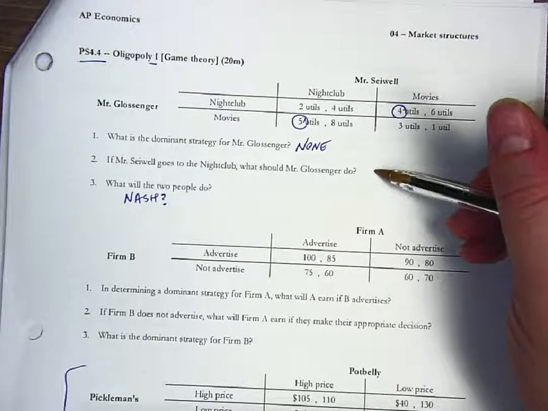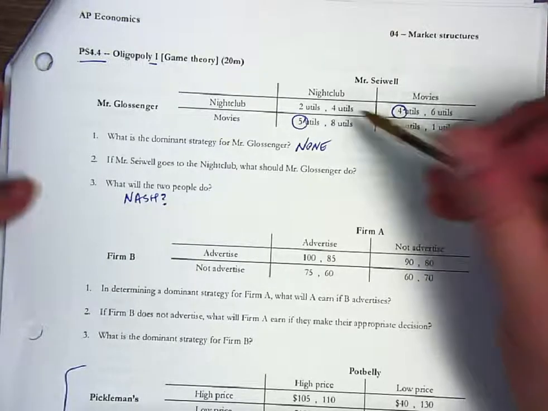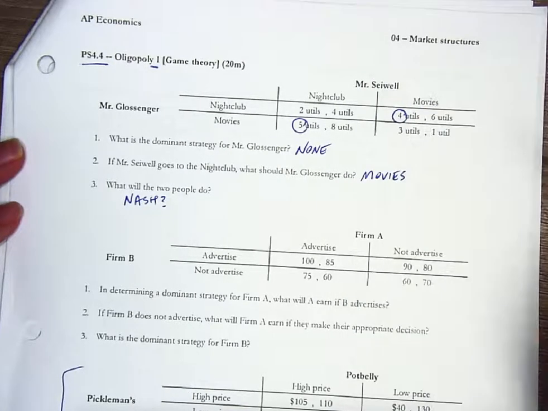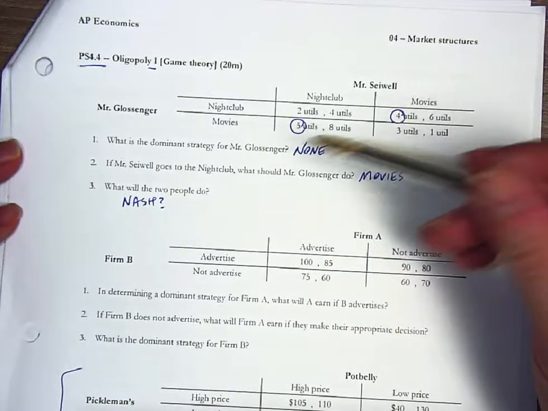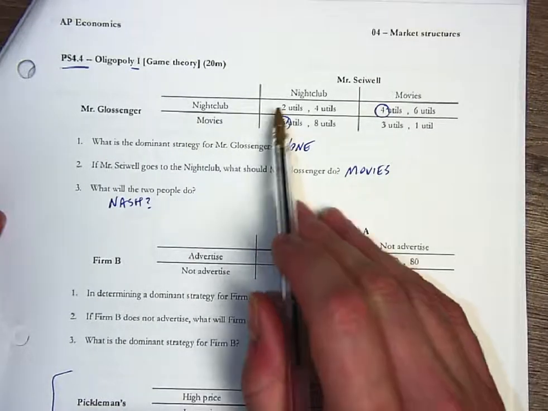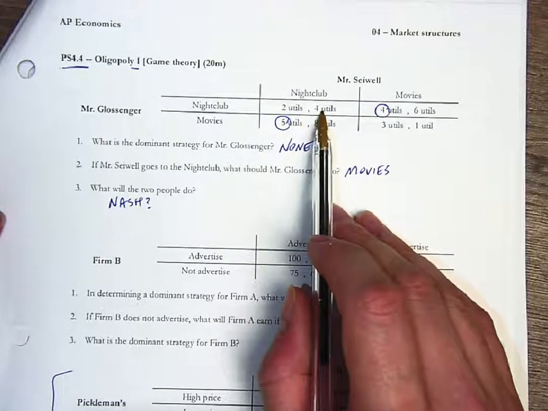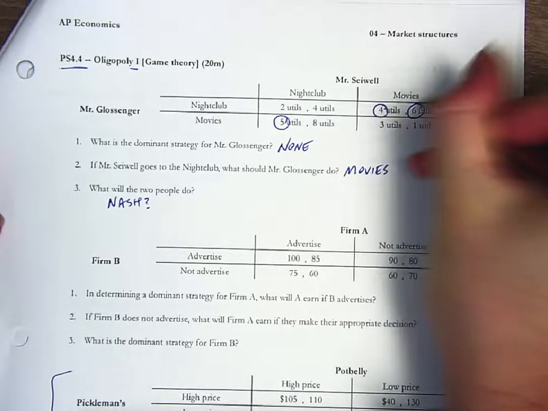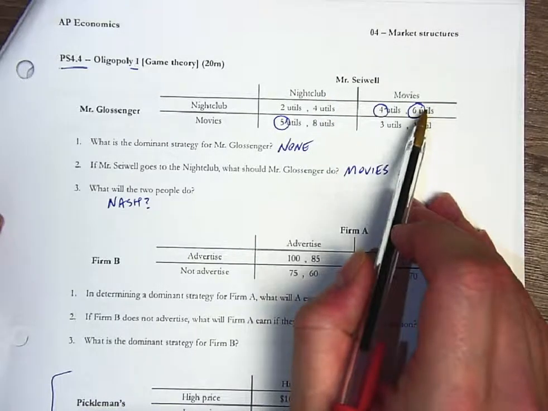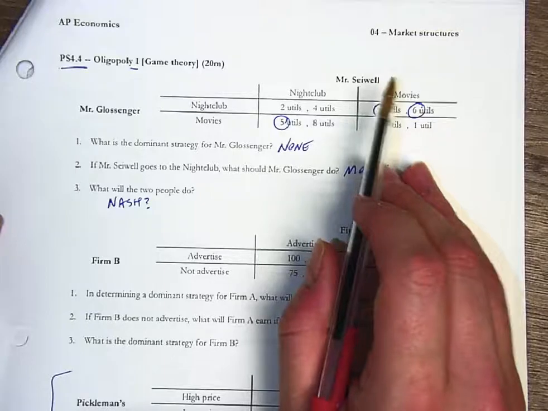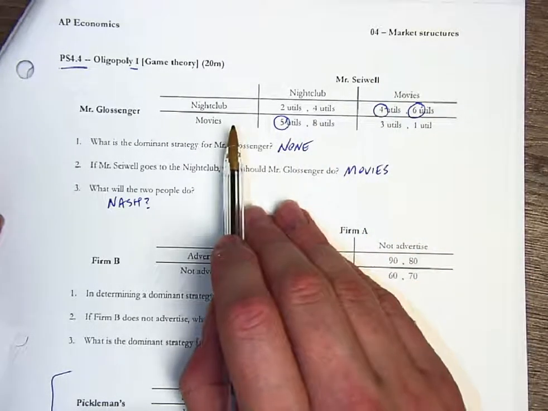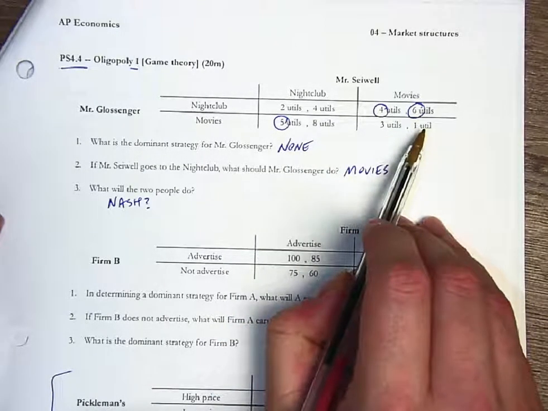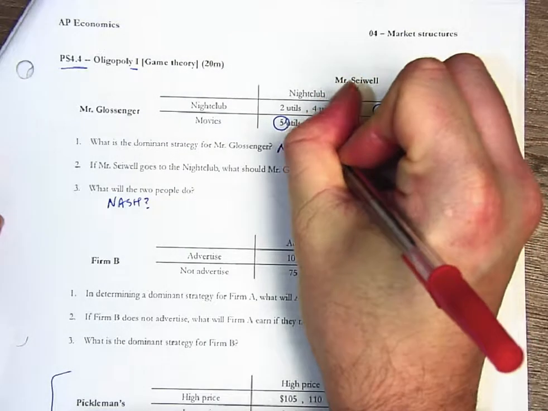Now we know that if Sywell goes to the nightclub, Glossinger should go to the movies. Now we don't know what the two people will do, so let's solve for what Sywell will do. If Glossinger chooses to go to the nightclub, Sywell can either get 4 or 6. And Sywell will prefer 6. So we're comparing the right numbers now, since we're choosing between club and movies with Sywell. Now, if Glossinger goes to the movies, then Sywell can get 8, or Sywell can get 1. And Sywell will prefer 8.